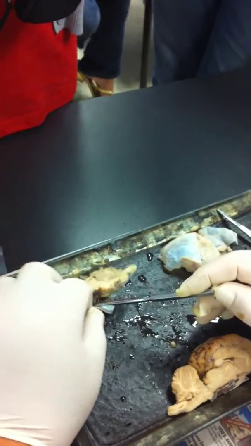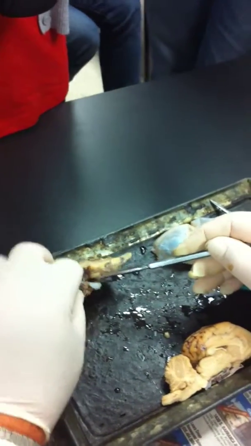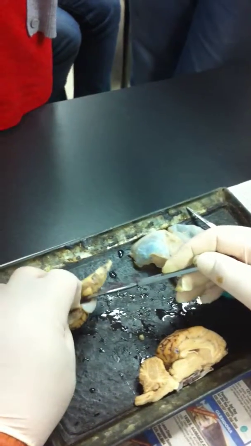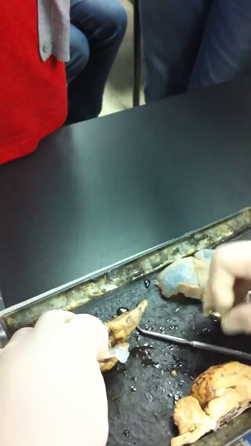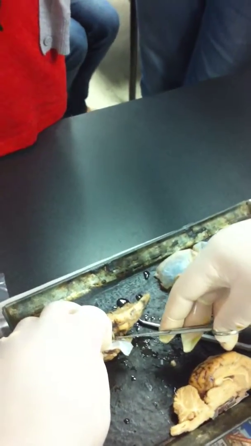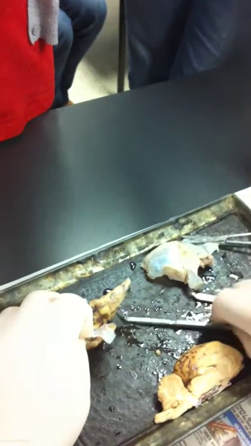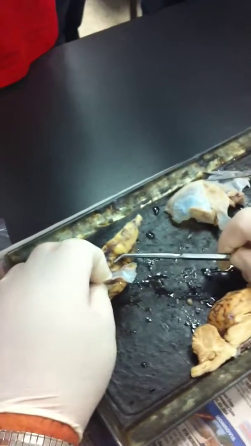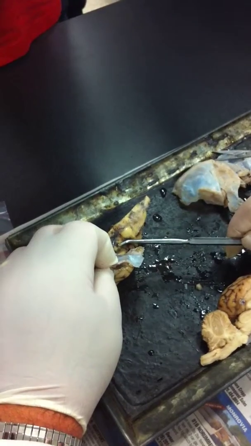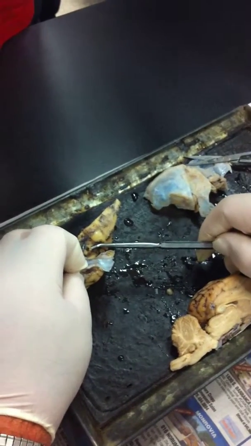By the way, here's a nerve that I haven't destroyed yet. It's a relatively big one. It's not big compared to the optic, but it's big compared to the abducens. This nerve is the oculomotor nerve. Oculomotor.